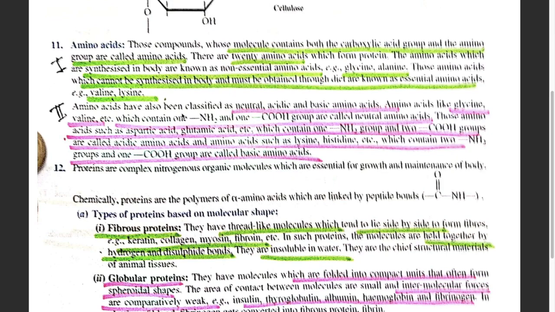So we have learned about the two classifications of amino acids. Number one, on the basis of whether they are synthesized in the body or not, and number two, on the basis of their chemical nature. Now let us learn that proteins are polymers of alpha amino acids. When I say alpha amino acid, what do I mean? To the alpha carbon, that is the carbon adjacent to the COOH group, the NH2 group is attached. Such acids are called alpha amino acids.